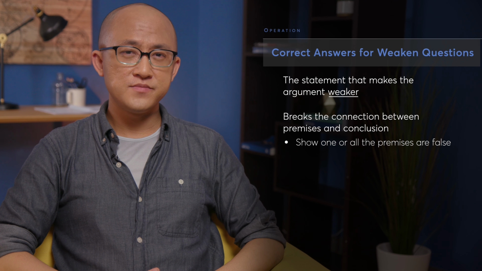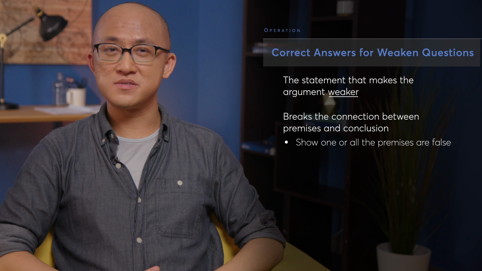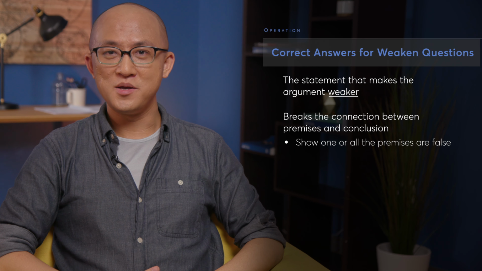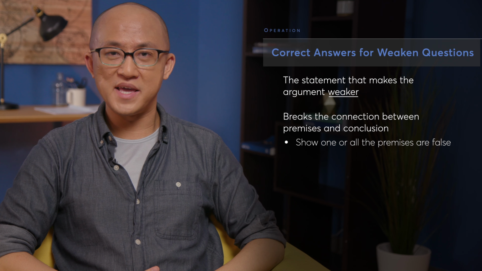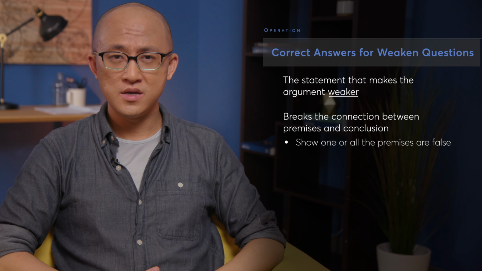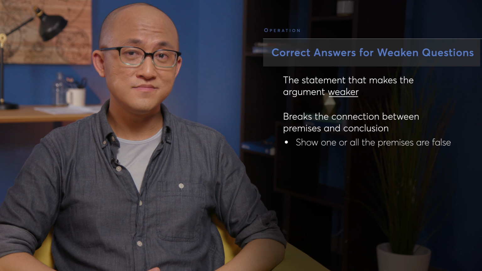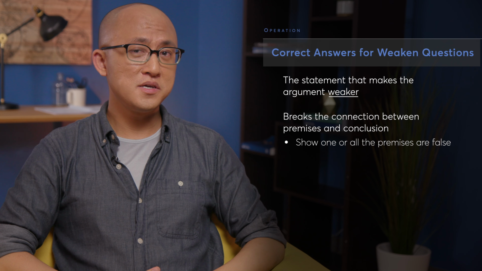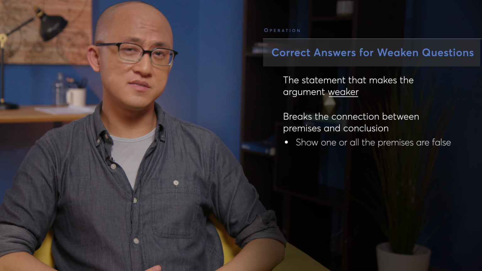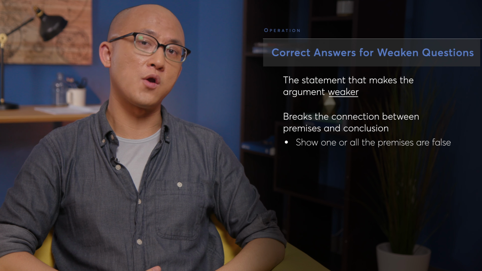One way to do this would be to show that one or all of the premises are false. For example, if your friend argues that his professor for Scandinavian Literature 101 must be biased against him since she gave him a C on the final exam, one way to weaken this argument would be to say that there was a mix-up. Actually, he didn't really get a C, he got an A+.